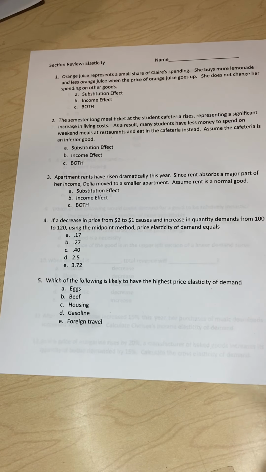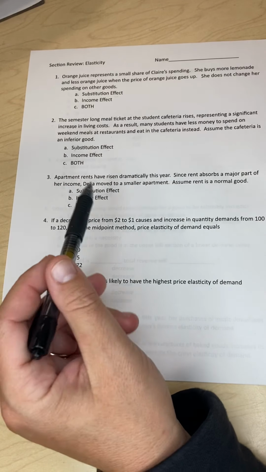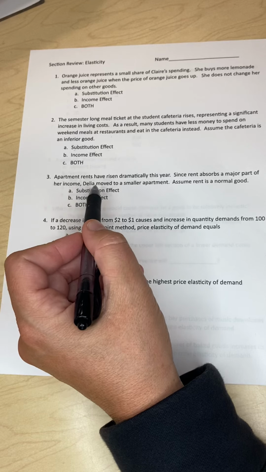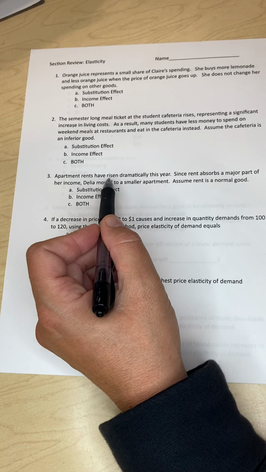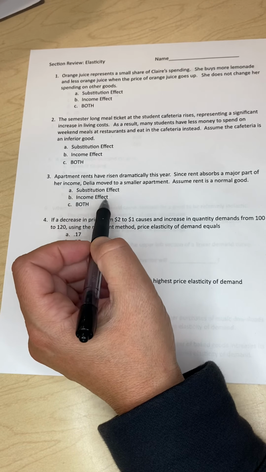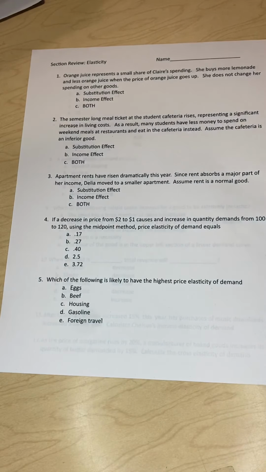Number three, apartment rents have risen dramatically this year. Since rent absorbs a major part of our income, Delia moved to a smaller apartment. Assume rent is a normal good. The fact that she moves to a smaller apartment because her rent has risen, and it's using a large portion of her income, that's going to be income effect.